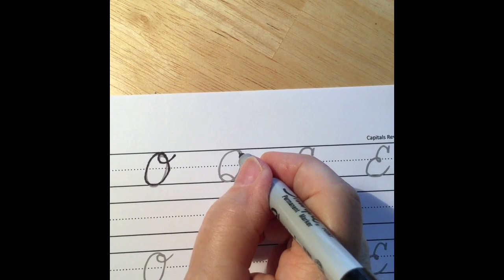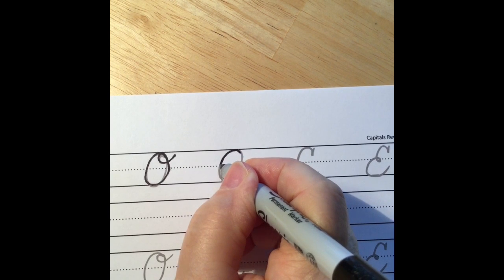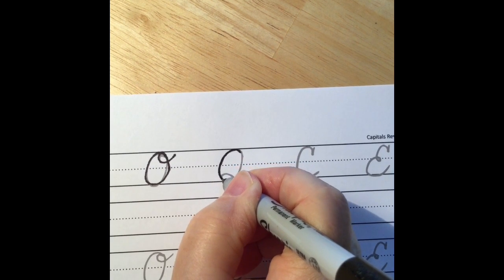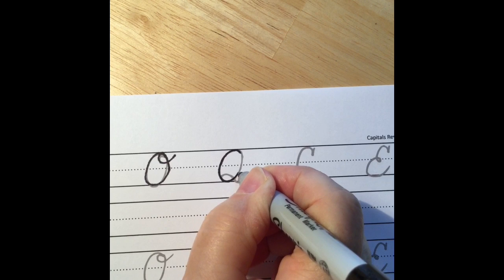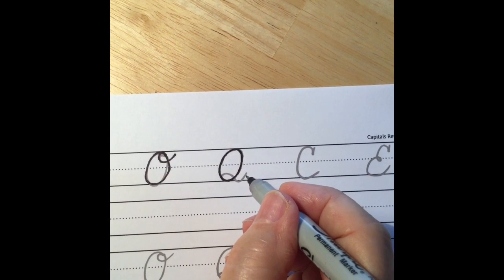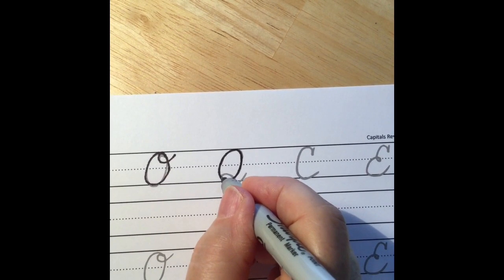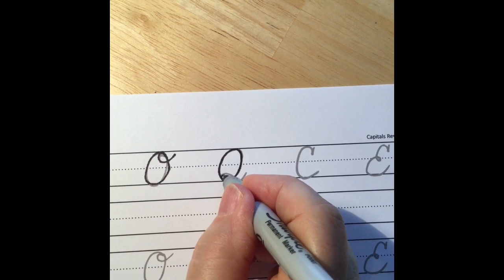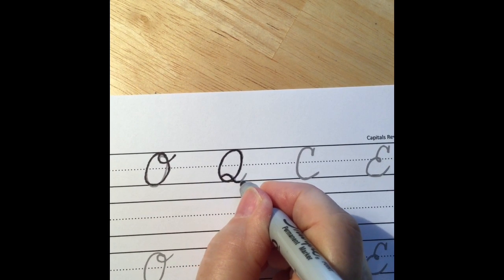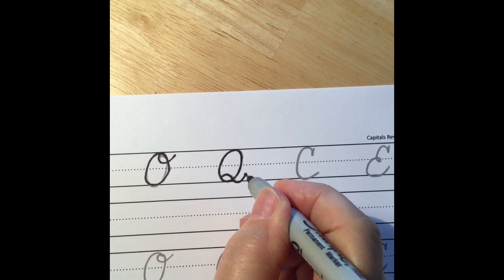Capital Q starts at the same place, goes up and touches, continues with a down curve to the baseline, in an under curve, and touches. Capital Q is one of the capital letters where we pick up our pencil to make another part. We make this curve at the bottom that turns into an undercurve connector.